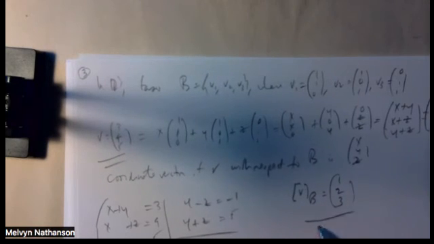So, for example, I can eliminate the x by subtracting the second equation from the first. I get y minus z is minus 1. This equation with y plus z equals 5: if I add, I get 2y equals 4. So y equals 2. If y equals 2, z equals 3. And if y equals 2, x equals 1. So the coordinate vector for v with respect to the basis B, (x, y, z), is the vector (1, 2, 3).